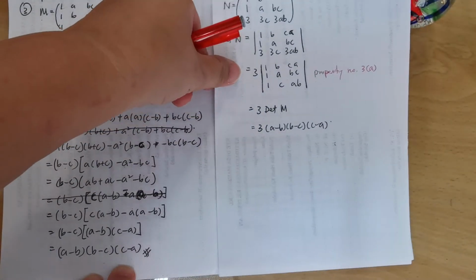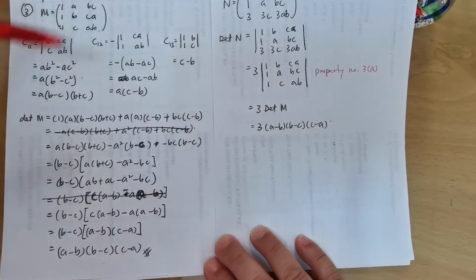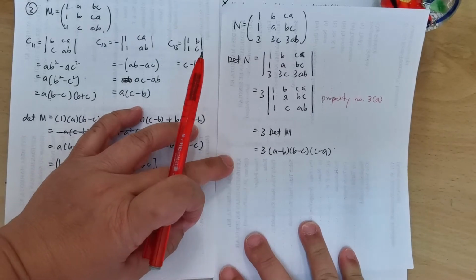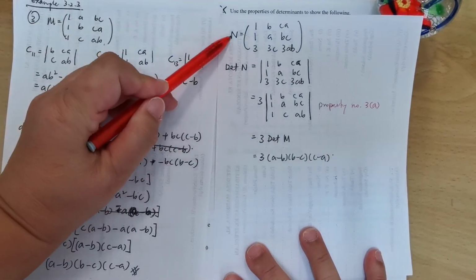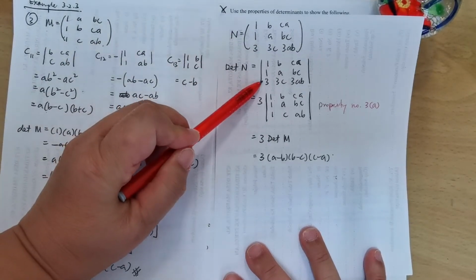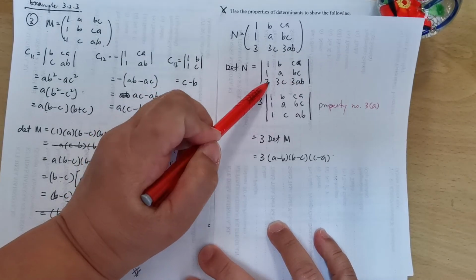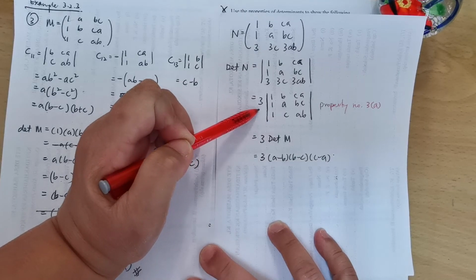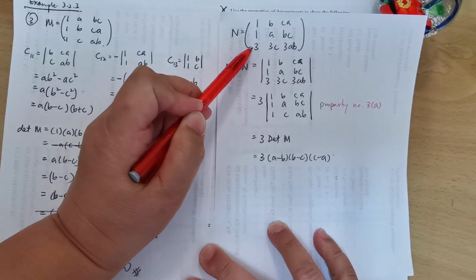Alright, let's look at the next one. How to deduce the determinant of matrix N. Can you see? So this is matrix N, and this is the determinant. You look at the third row, all with 3. In this determinant, I can factorize out the 3. Only a determinant can do this step. You cannot do this step to the matrix.